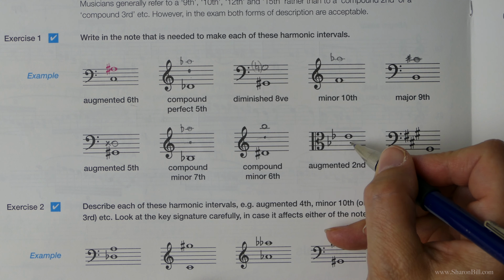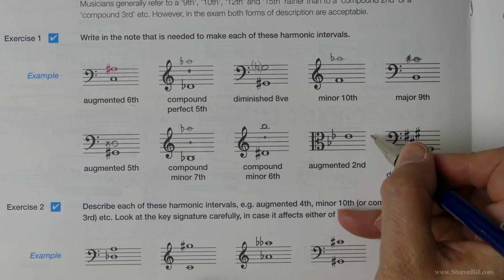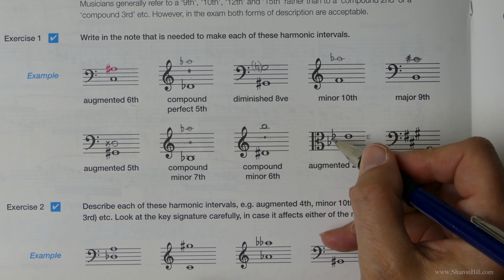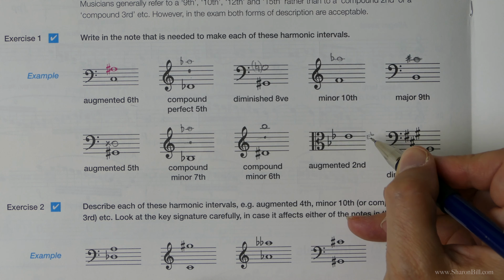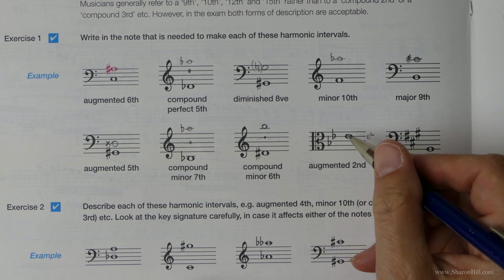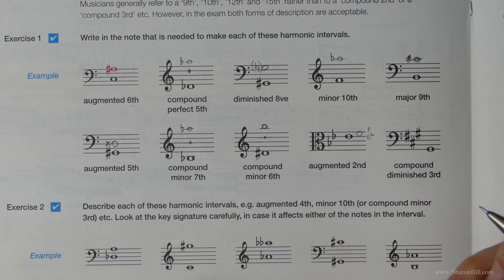Now if you're not confident with these clefs, you can always just write your letter names next to them. So at the present moment we've got C, D, E, that's an E. We have a key signature of B flats and E flat, so actually that's an E flat. And now we need to make a second, so 1, 2 takes us to F.